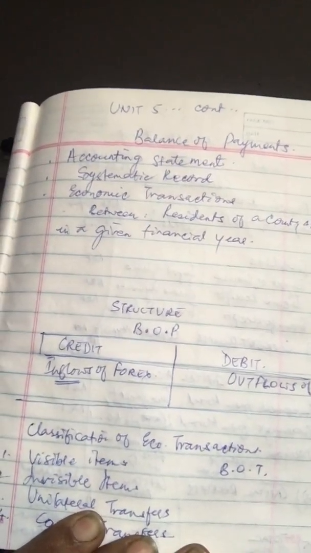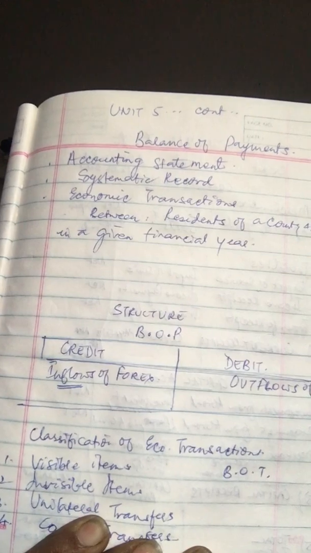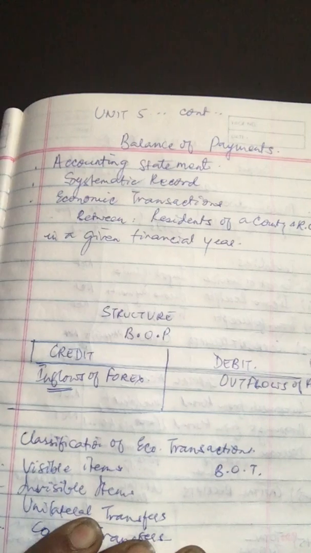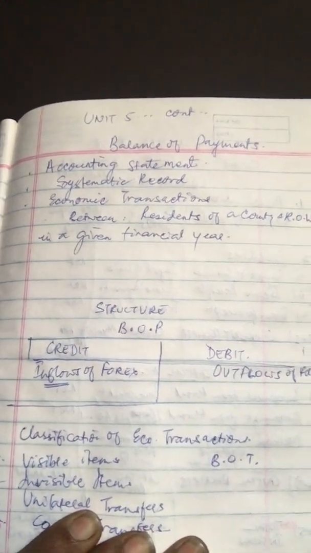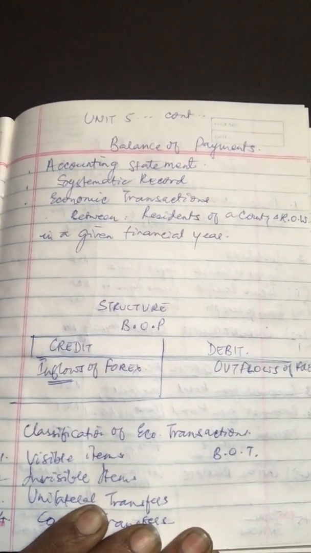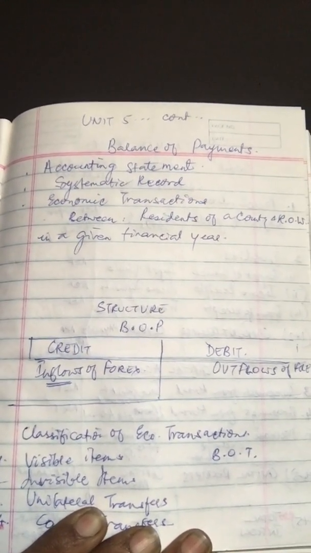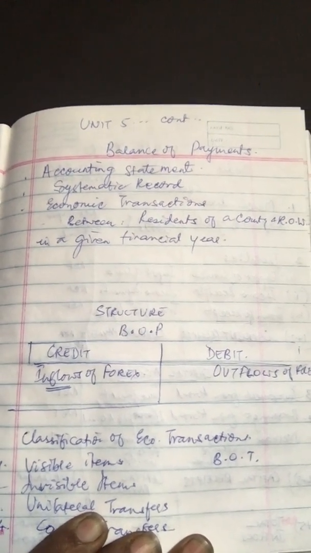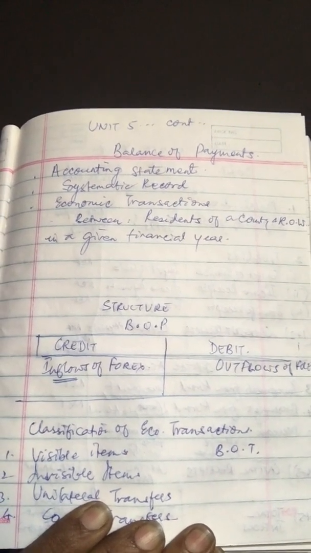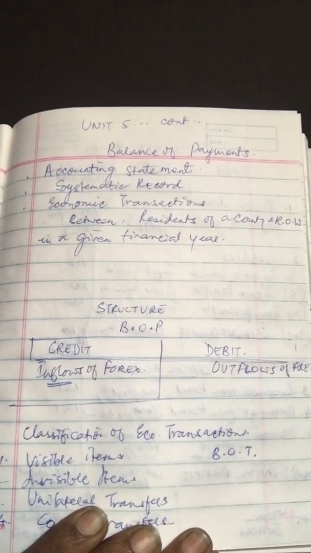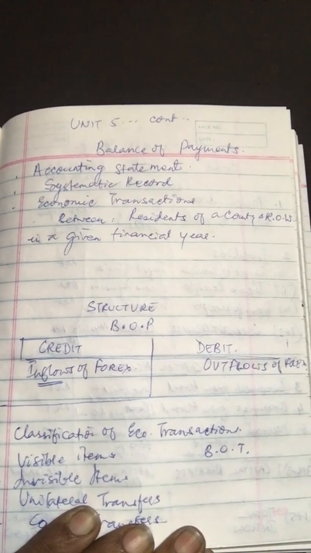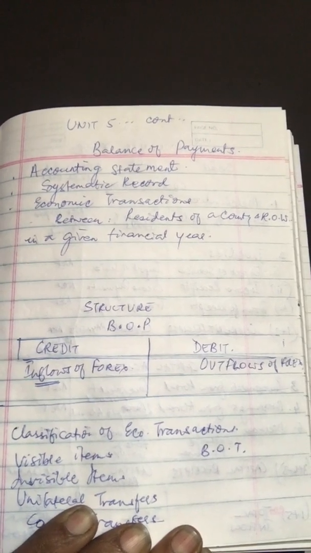What is the meaning? So balance of payment is an accounting statement that provides a systematic record of all the economic transactions between the residents of a country and the rest of the world in a given financial year. And balance of payment accounts are related to a certain financial year, so they are for a period of time. So once again, it is a systematic record of all economic transactions between its residents and residents of foreign countries during a given period of time.